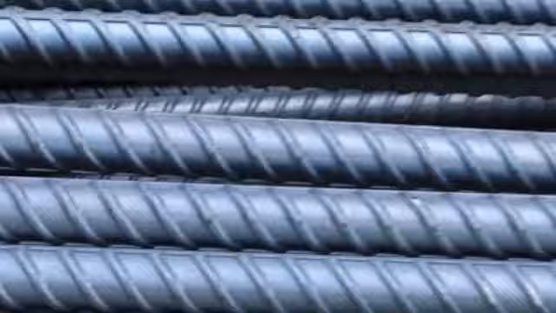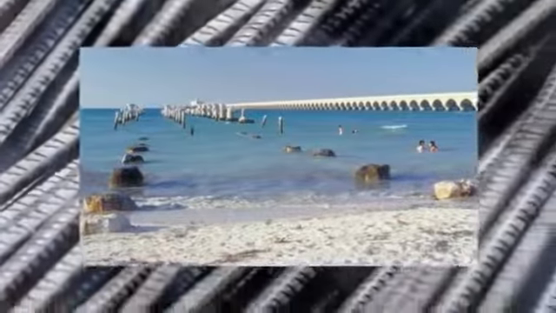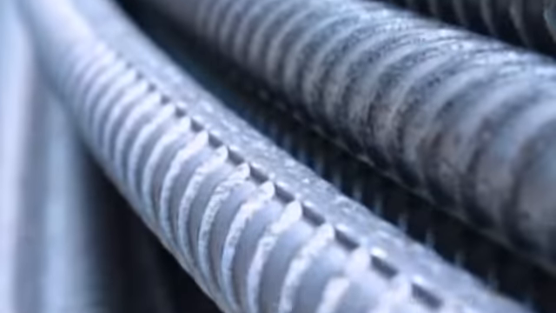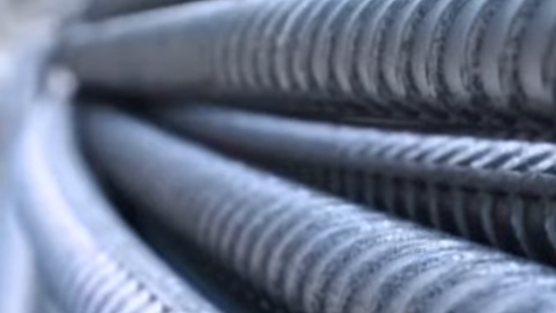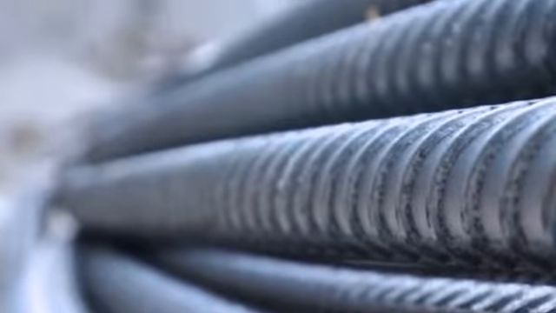Other classes of stainless steel are also used in rebar, for example duplex, in aggressive saltwater marine environments such as piers, or where the non-magnetic properties of the austenitic grade are unimportant.